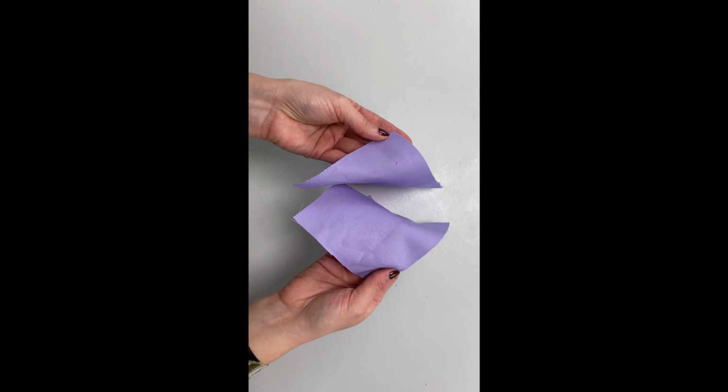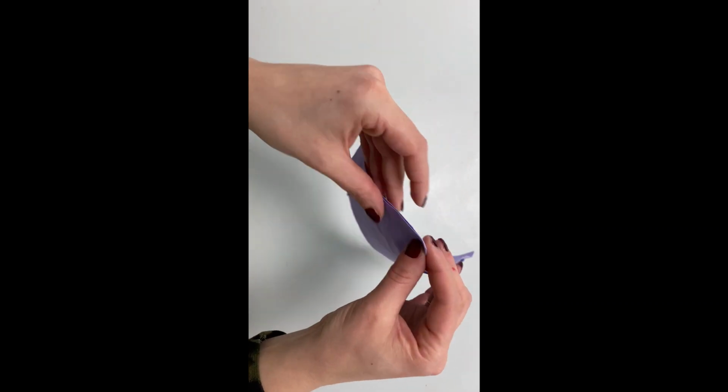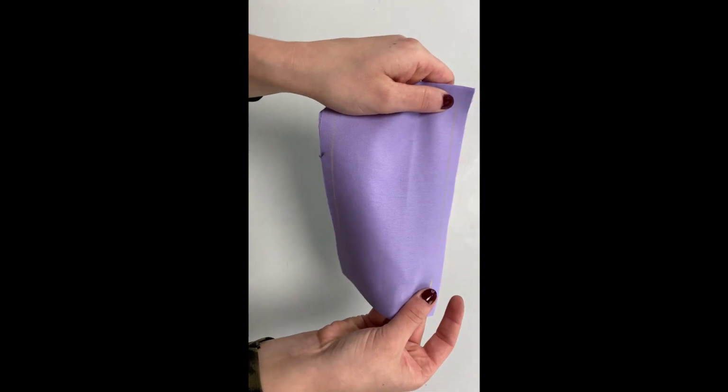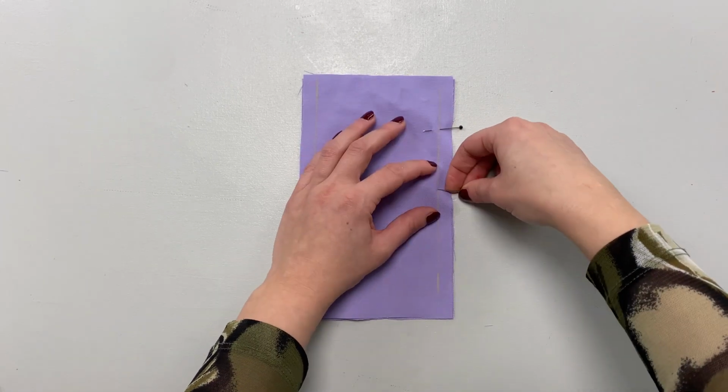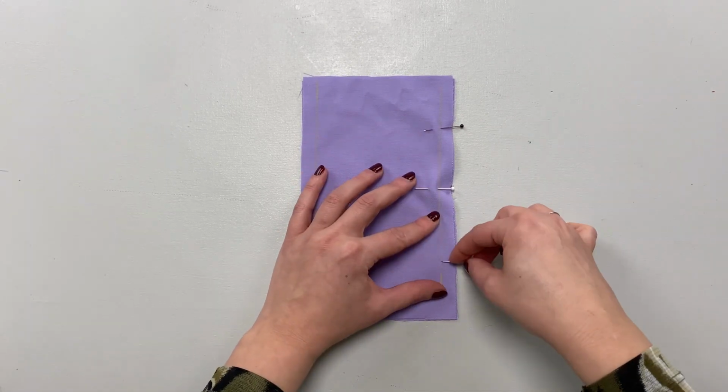Take 2 of the fabrics, place them on top of each other. Make sure the pretty sides are facing each other. Pin the fabric as I have instructed and then take it to the sewing machine.